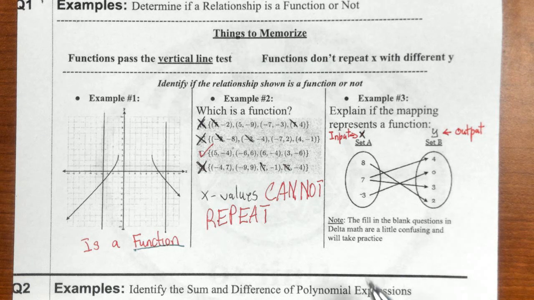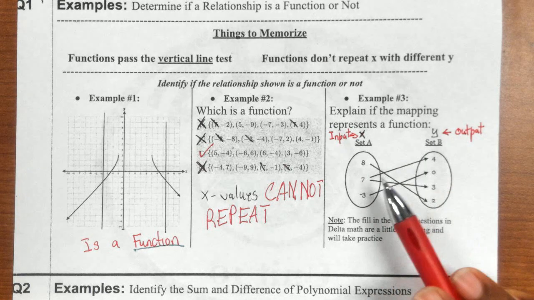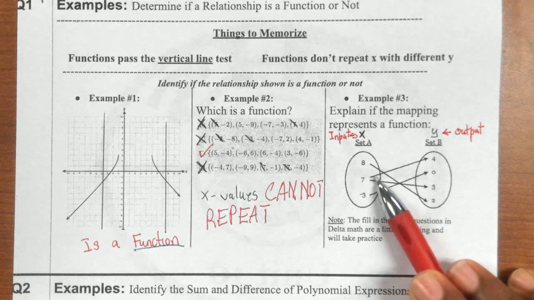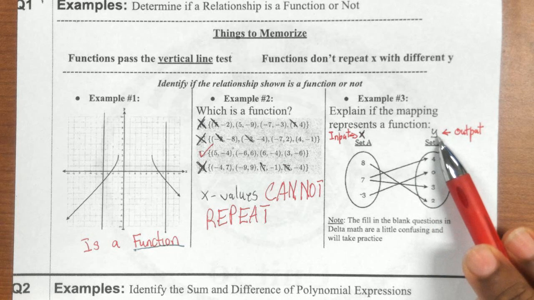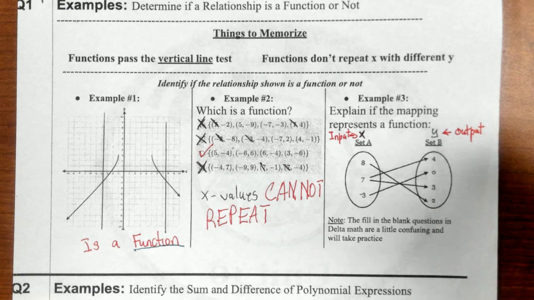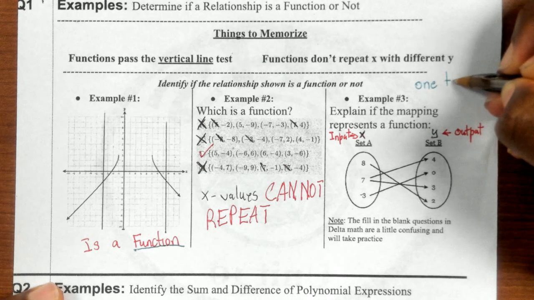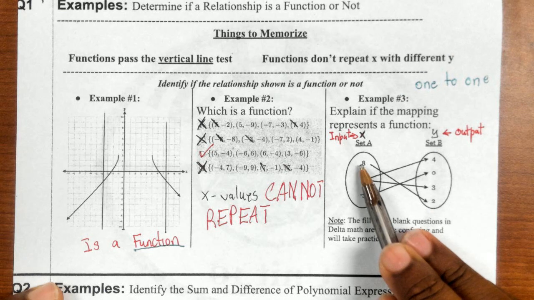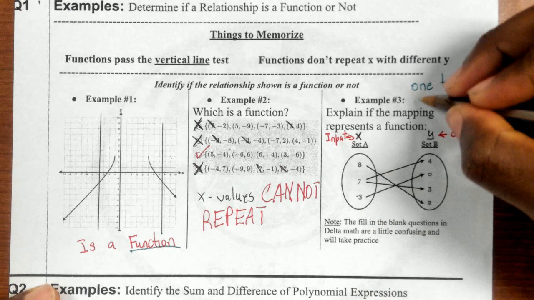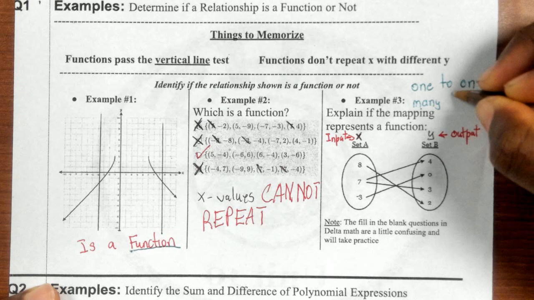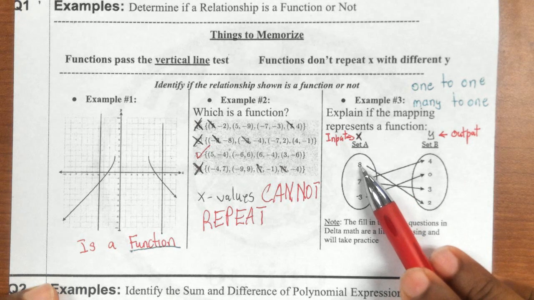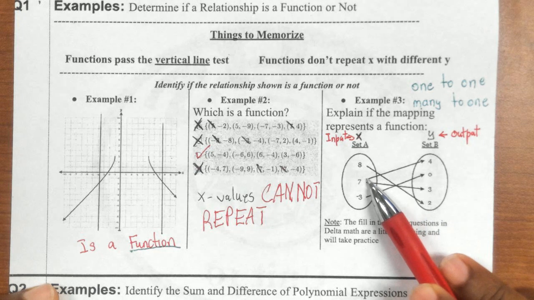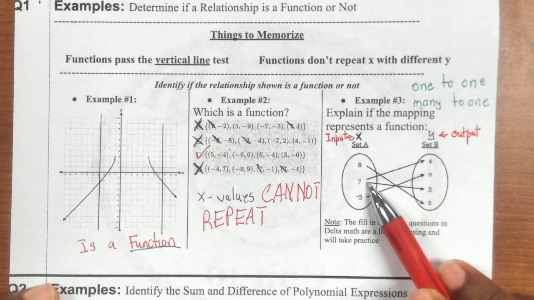Whenever you want to determine whether a mapping is a function, you cannot have one thing from your set A, or your X, going to more than one thing in your set B, or your Y. The only times it's a function is when it's one to one, which means one X value going to one Y value, or when it is many to one. If you look at this mapping, we see that the 8 is going only to the 2, but the 7 is going to the 4 and to the 3.